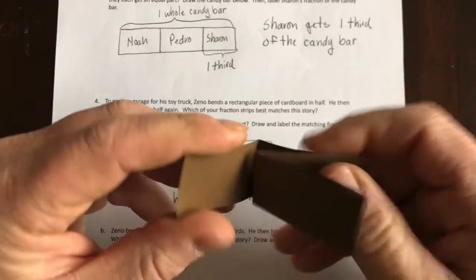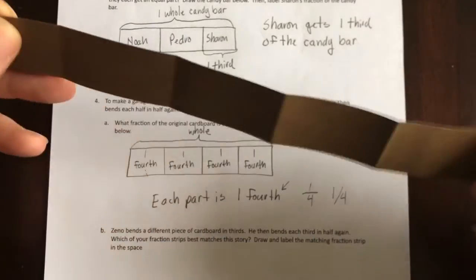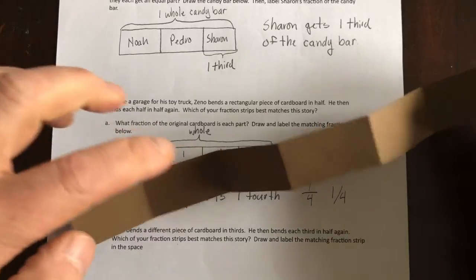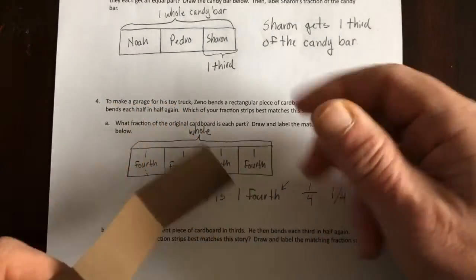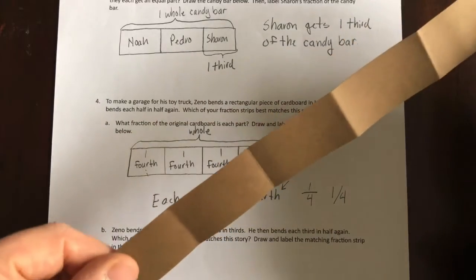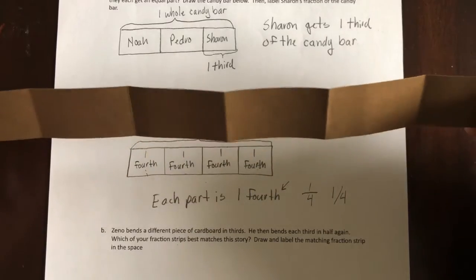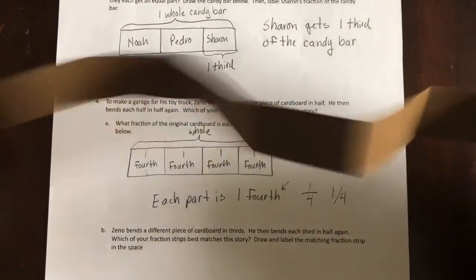And then he's going to open this up, and I want you to see if you can see with me what it makes. So we're going to count 1, 2, 3, 4, 5, 6. Yeah, so I just made 6, which makes sense. If I cut each of my thirds in half, I'm going to get 2 pieces. And 3 groups of 2 is 6.